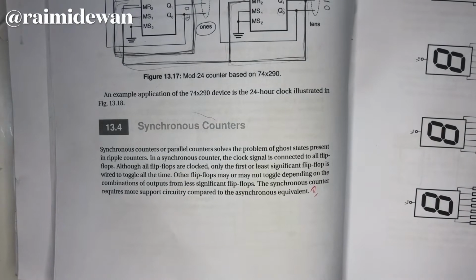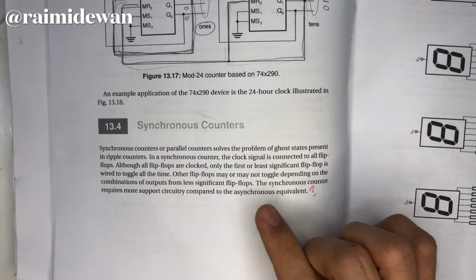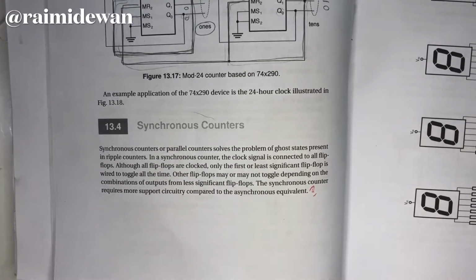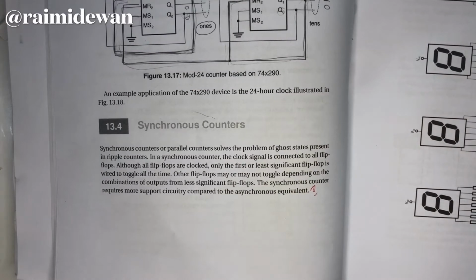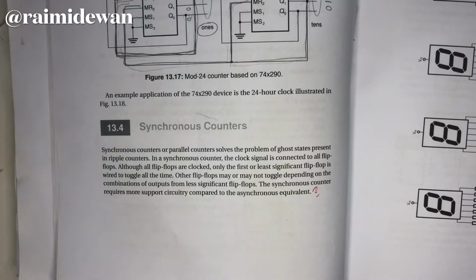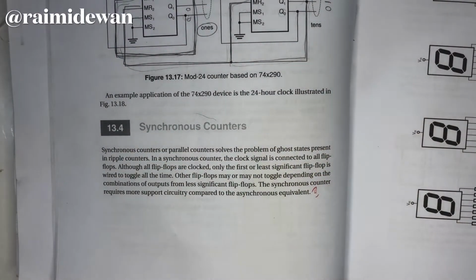The synchronous counter requires more support circuitry compared to the asynchronous equivalents. So what does it tell you? It means that the synchronous counter is more complex. The circuitry is more complicated. So here you can already extract the advantage and disadvantage of the synchronous counter in comparison with the asynchronous counter.